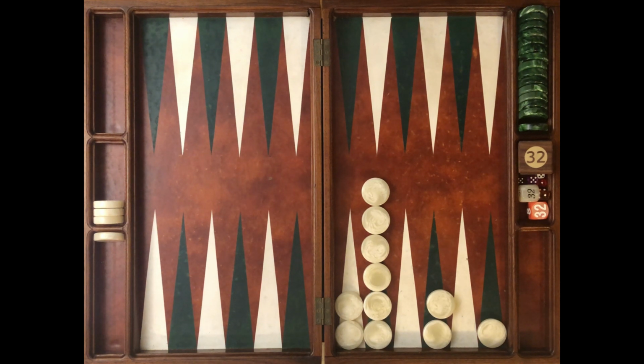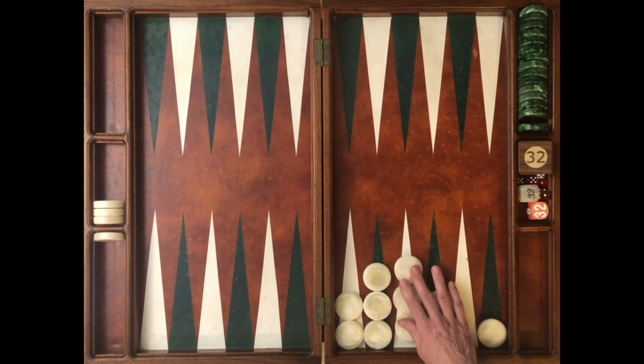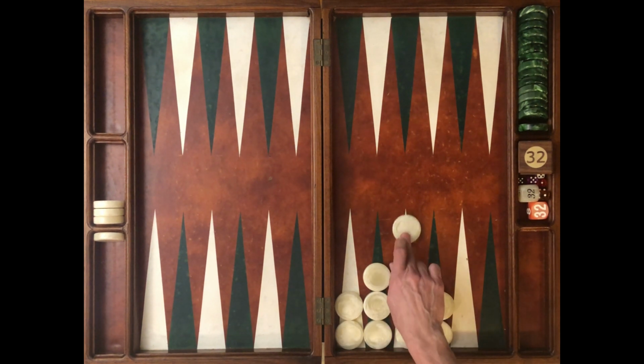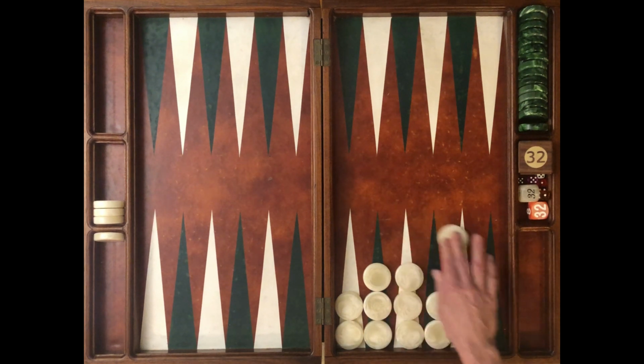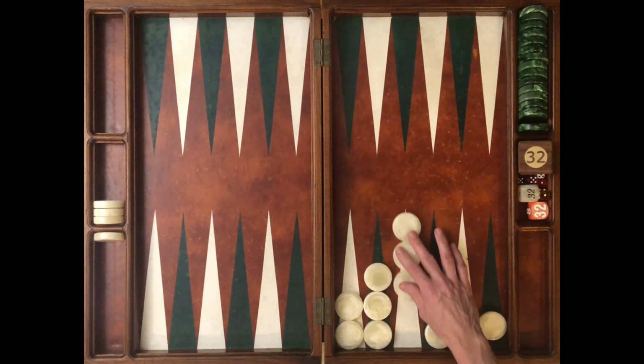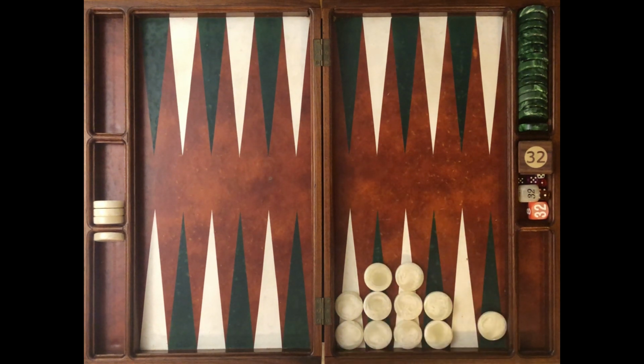Our next example, a little harder to see. Minus 3, plus 3, 45, 49. Minus 3 gives us our formation. Plus 3, 45, 49.